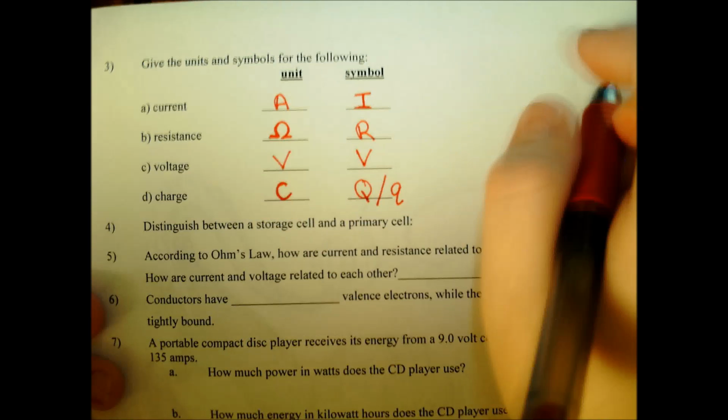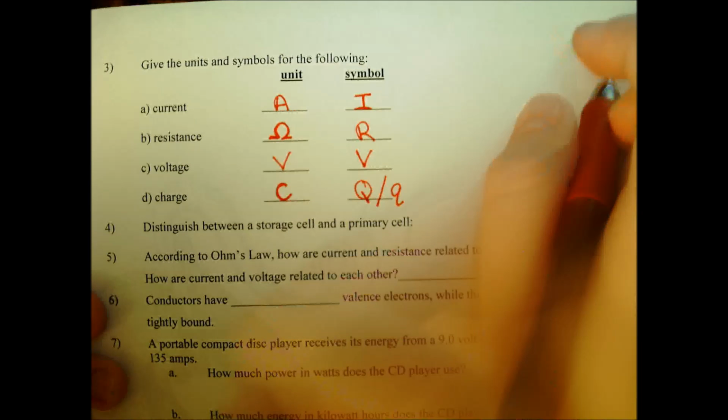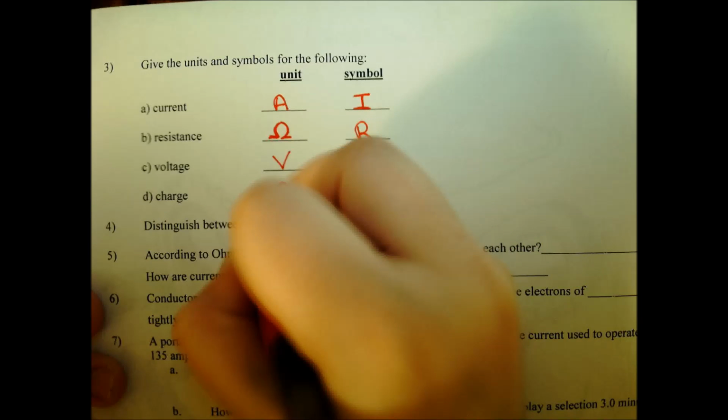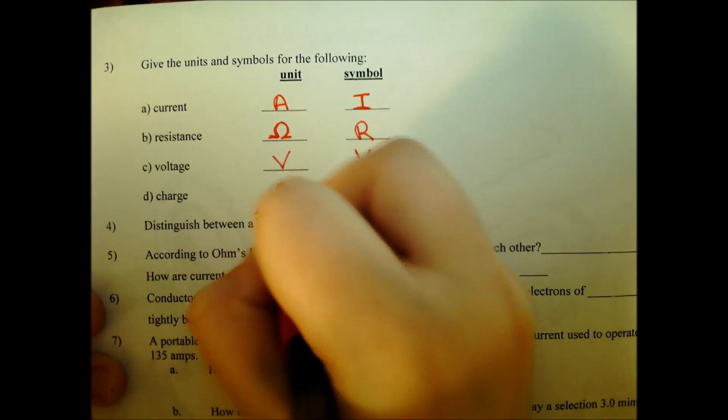Now, distinguish between a primary cell and a secondary cell, or a storage cell and a primary cell. Storage, for our purposes, we called secondary.